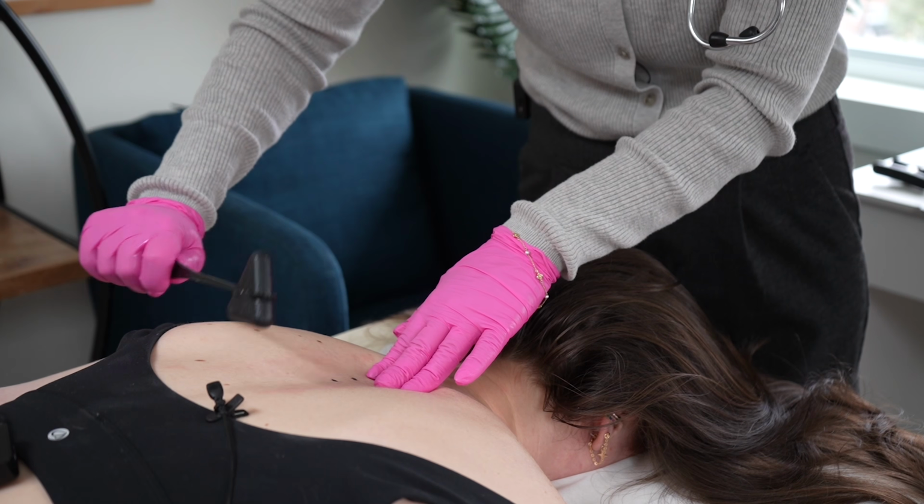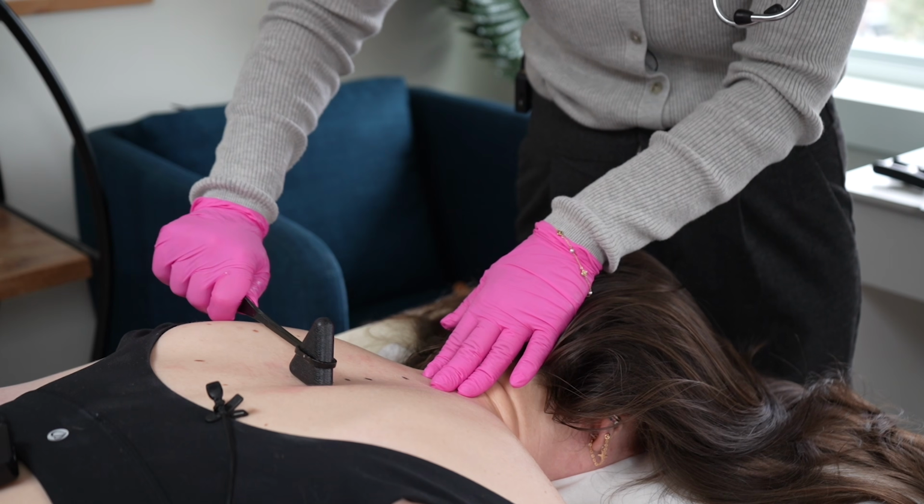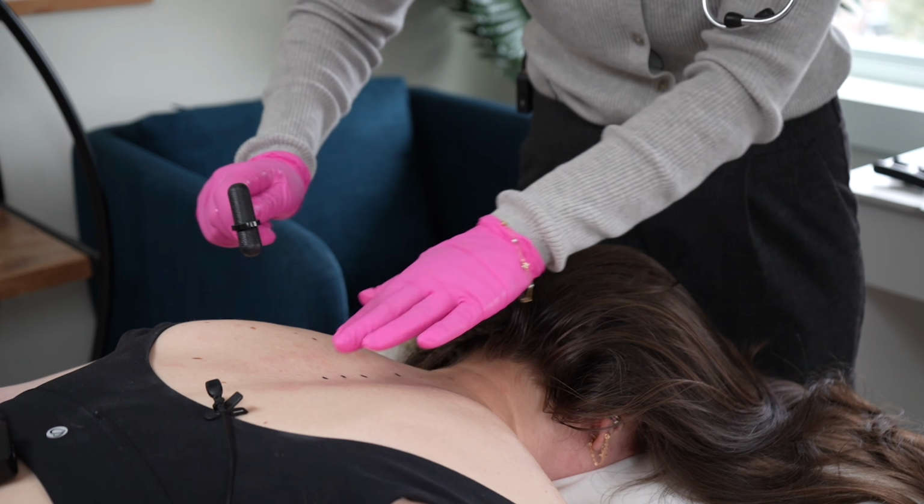Little movement along the spine. That's something that we definitely are happy to see.